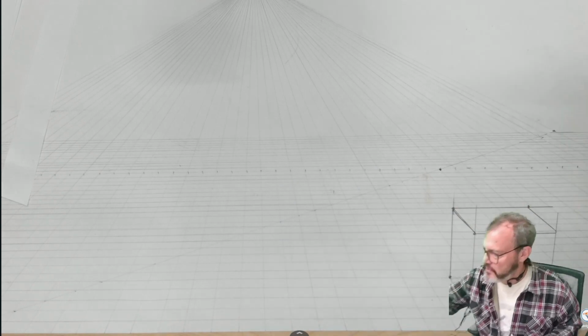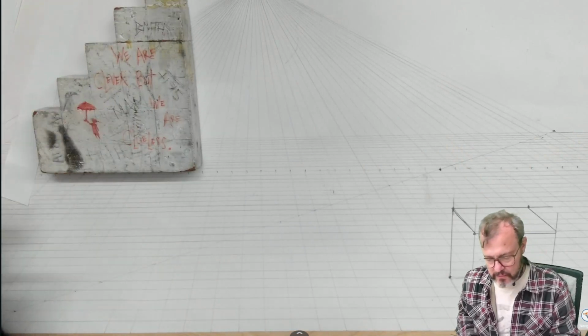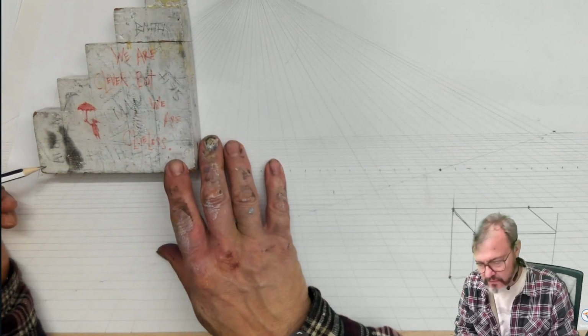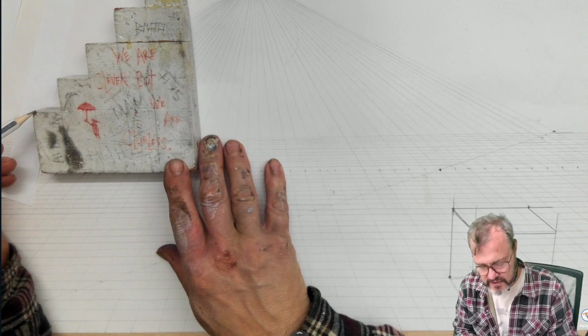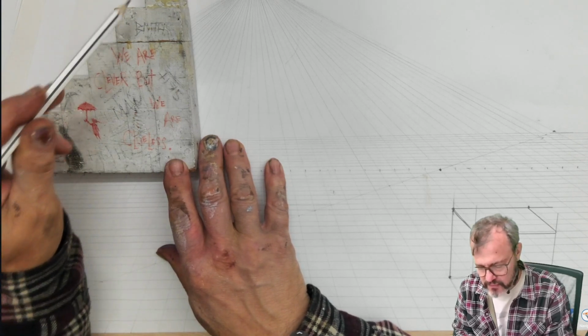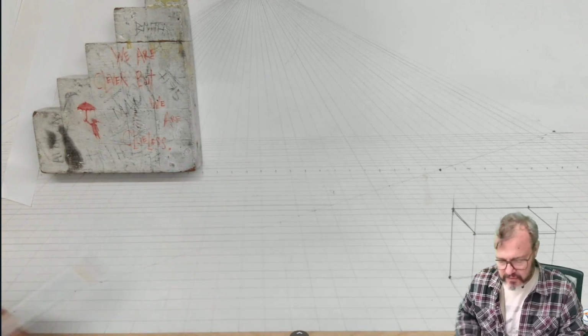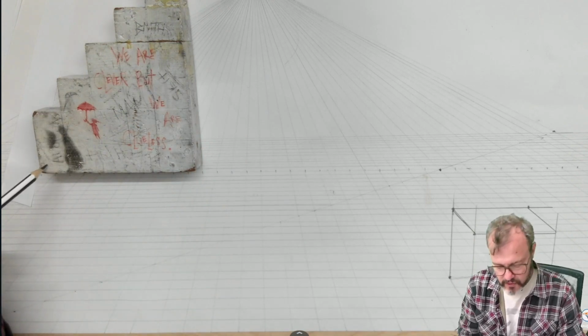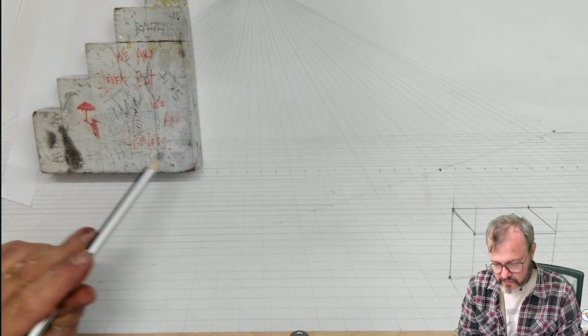We're gonna draw this little shape. It's 1 inch wide. First step is 2 inches, followed by 1, 2, 3, 4 1-inch steps. The footprint is 1, 2, 3, 4, 5 by 1.